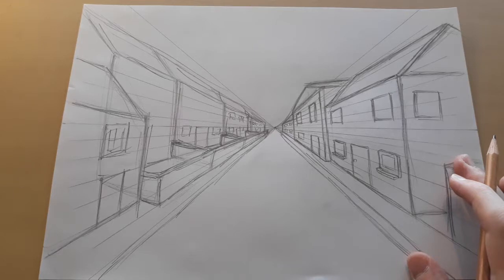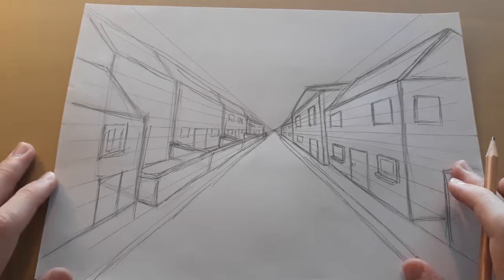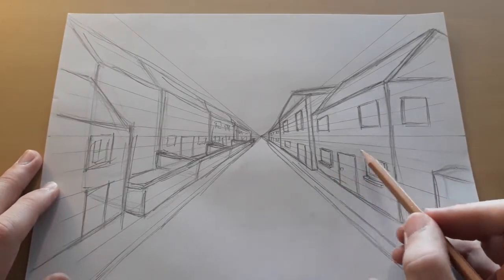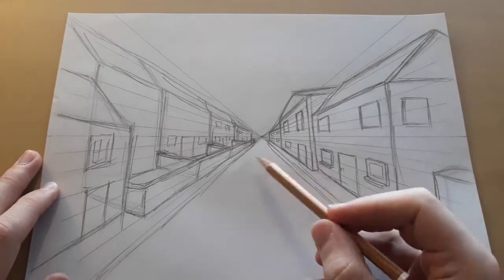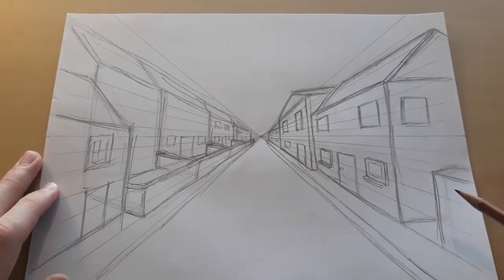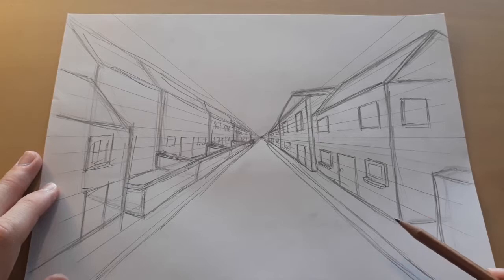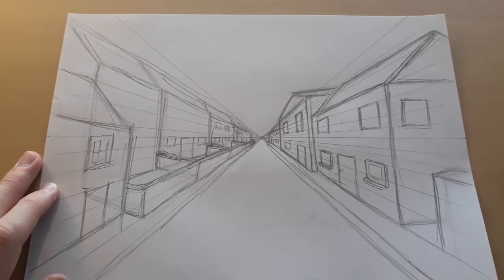But yeah, you just have to basically keep putting in detail and just be aware of what is facing the viewer and what is facing away from the viewer, and that will be helpful in you deciding how to draw your perspective, do your street in perspective.